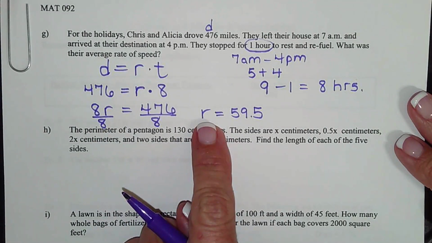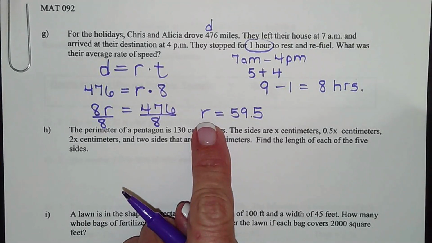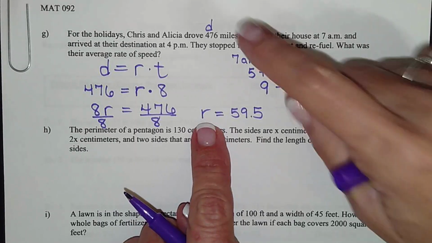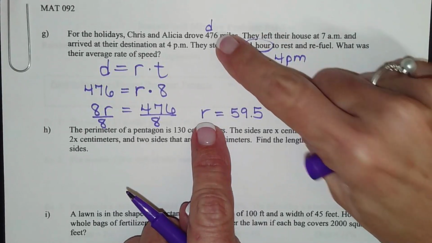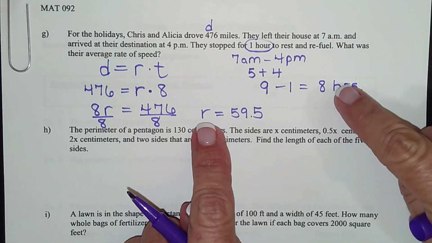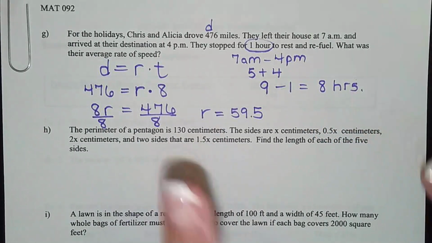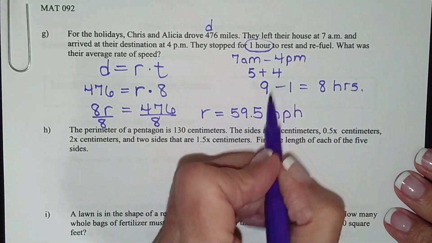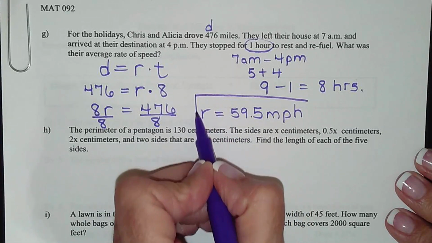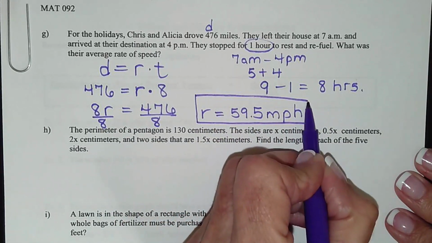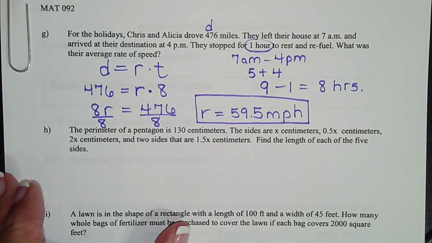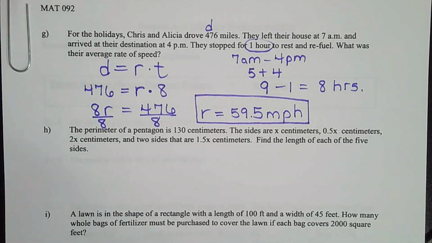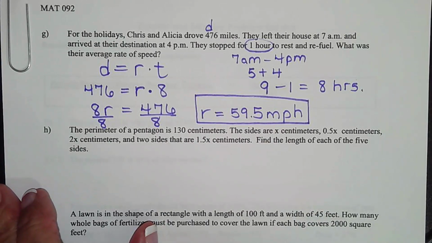And remember what I said, 1 point of every word problem is labeling the answer. So R is rate. So when you're driving a car, your rate is miles per hour. And we can see that. Miles per hour. So then I just put M, P, H, or I can write it out. So this shows the teacher you understand what you found. That's why I count it as a point or sometimes 2 points on every word problem.